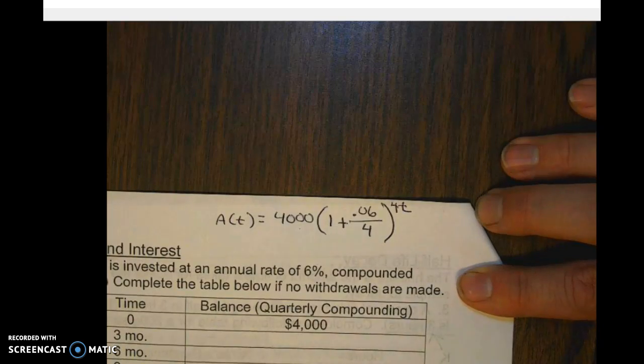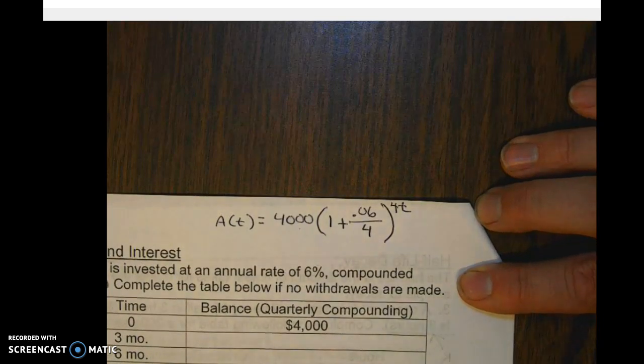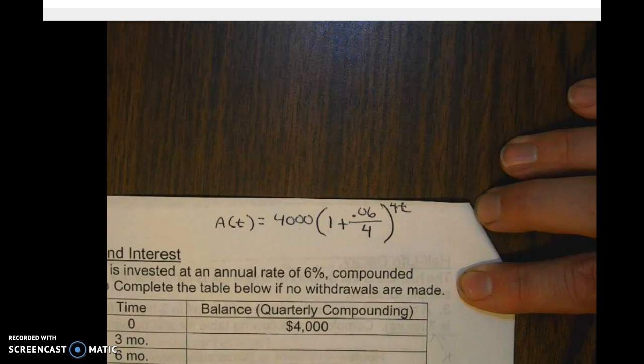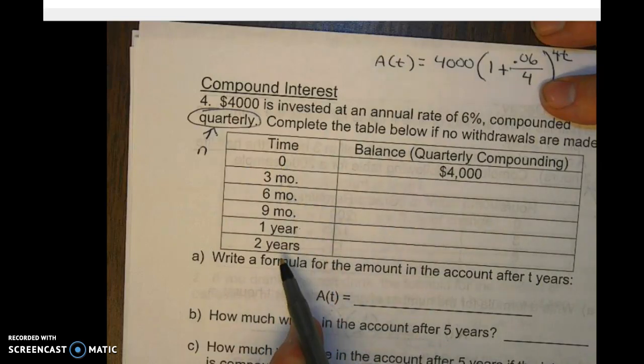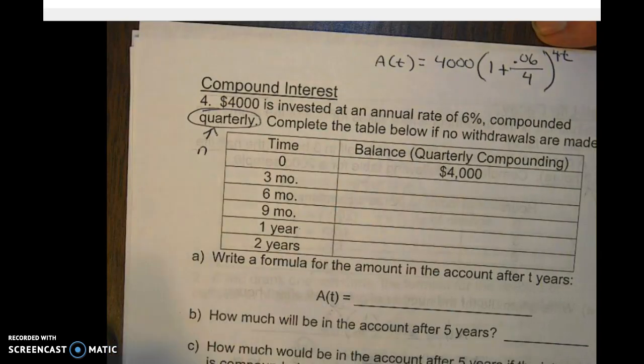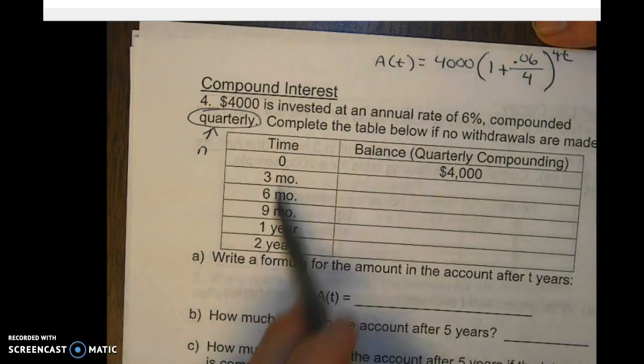Now, something to keep in mind here, this is being compounded in months and years. So time is being compounded in months and years.